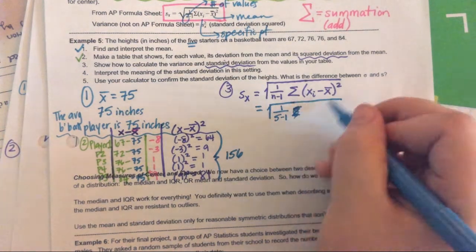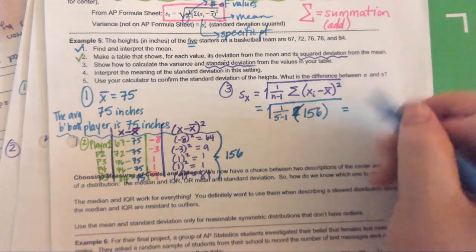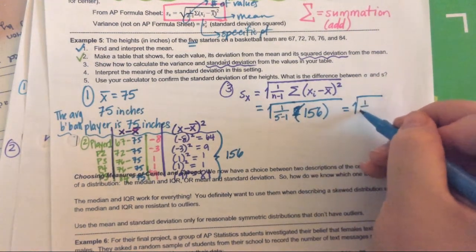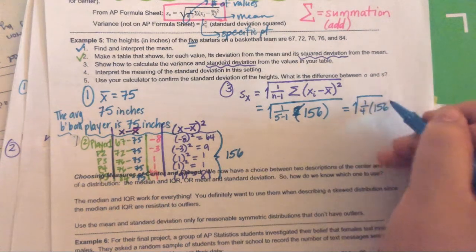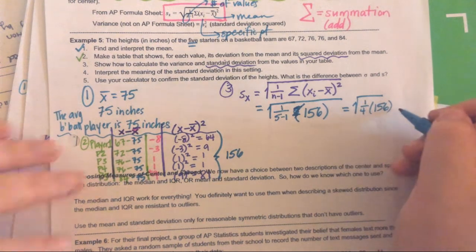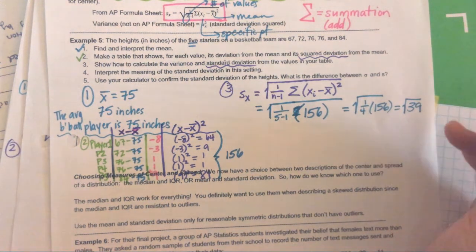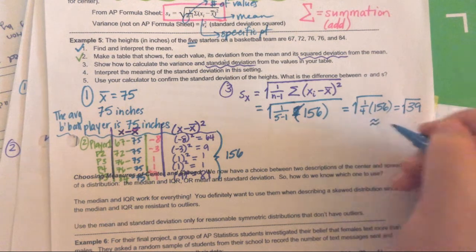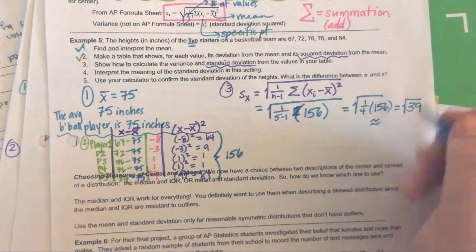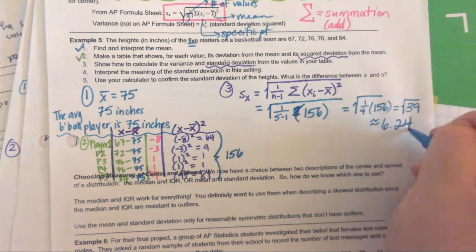Okay, so you and I have actually done this part, so let's plug in our number, 156. And so we have the square root of 1 over 4 times 156. Yeah, 39. So the square root of 39, and I want that decimal to at least 2 decimal places. 6.24. Okay, and then back to Olivia.